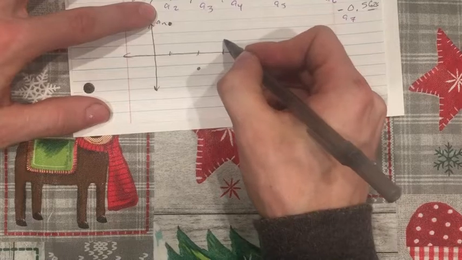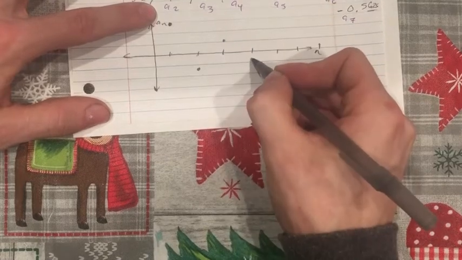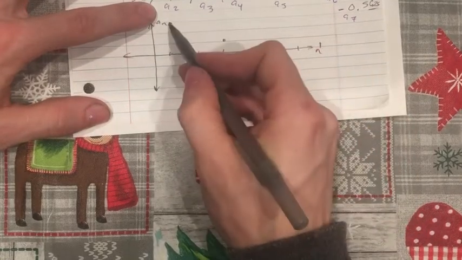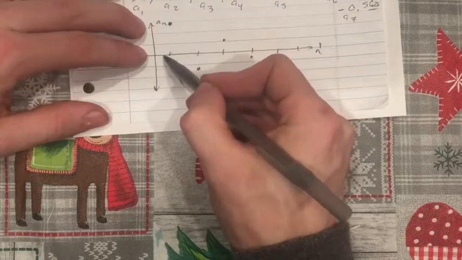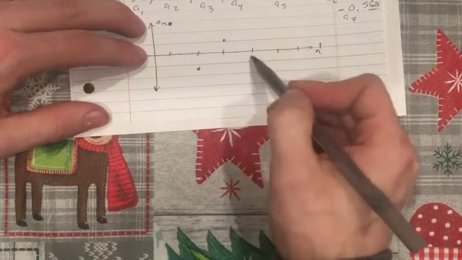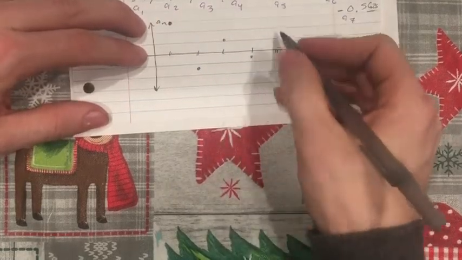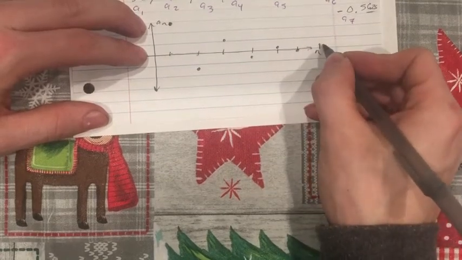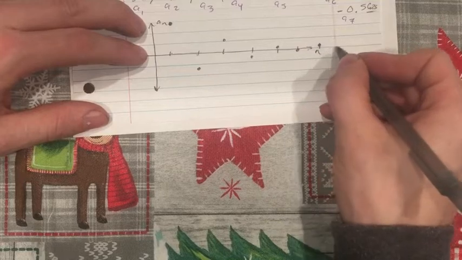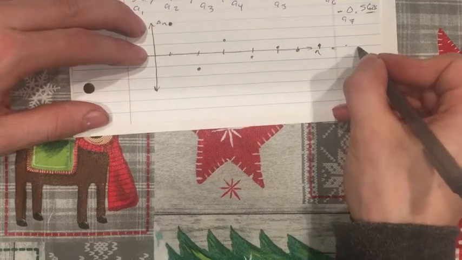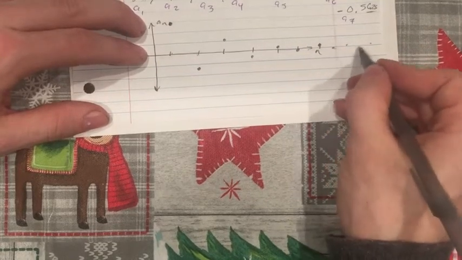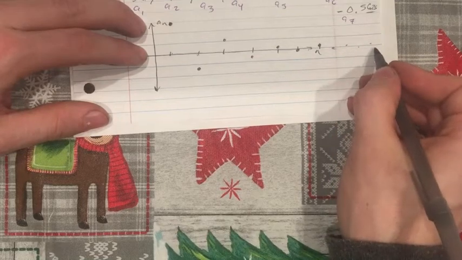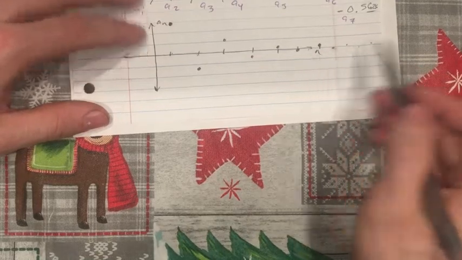A sub 3, we're up here at 9. A sub 4, we're at negative 4.5. Every time we jump half the distance to 0, and we flip to the opposite side. And we go to positive 2.25, negative 1.125, and positive 0.5625. You can see that if this trend continues, we're basically just going to be dancing up and down, above and below the x-axis here.